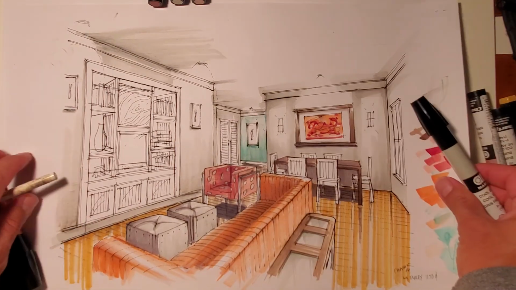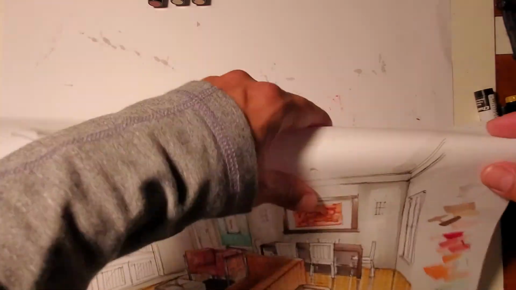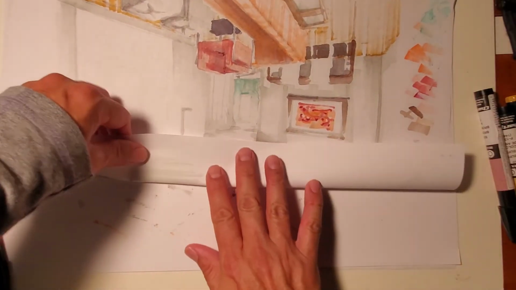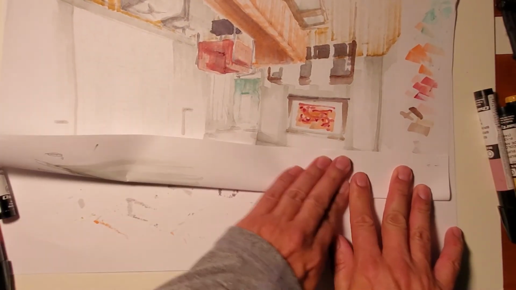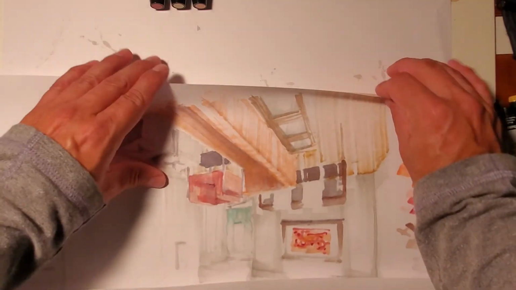So this rendering, I have to fold it. Like to turn it in, I'll probably fold it right here. Right, and then fold it right here.